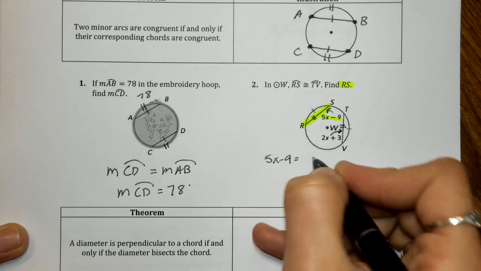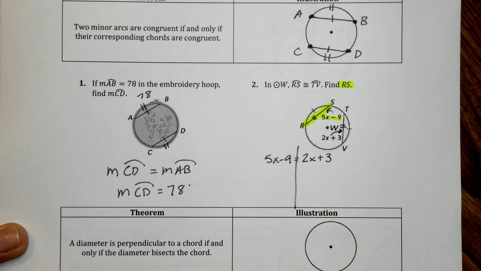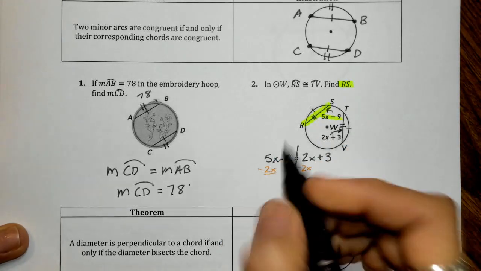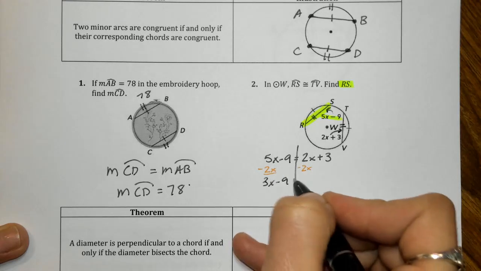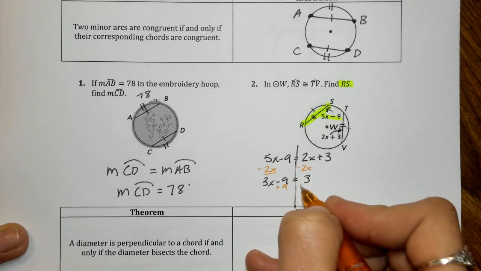5x minus 9 is equal to 2x plus 3. We'll solve. Move our variables to one side, and then move our constants to the other side.